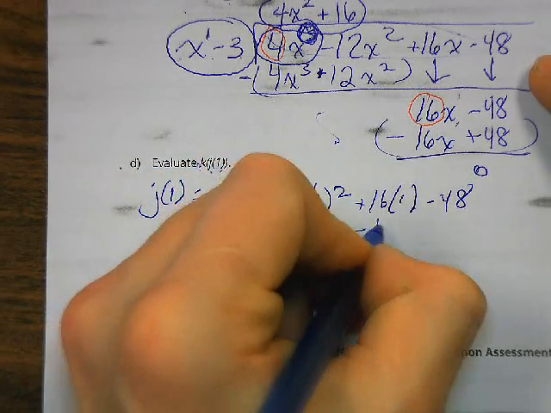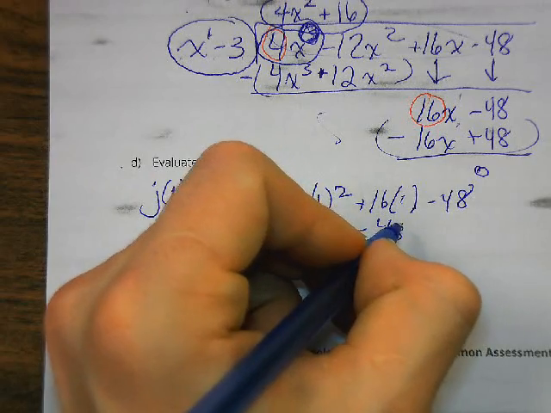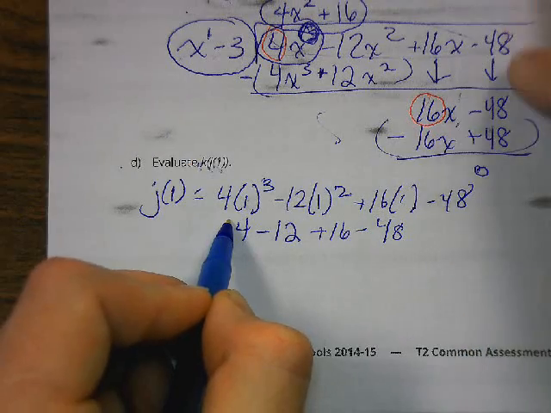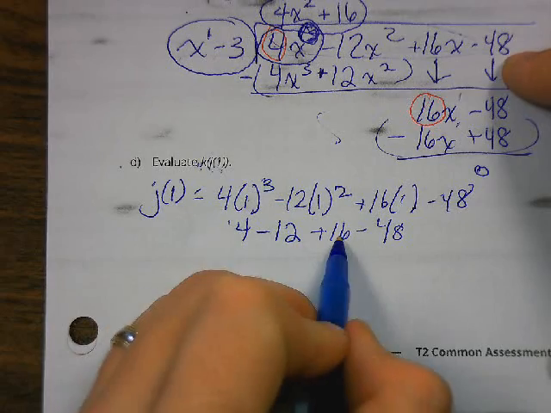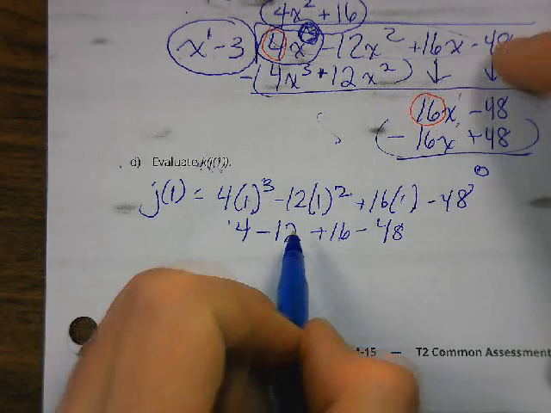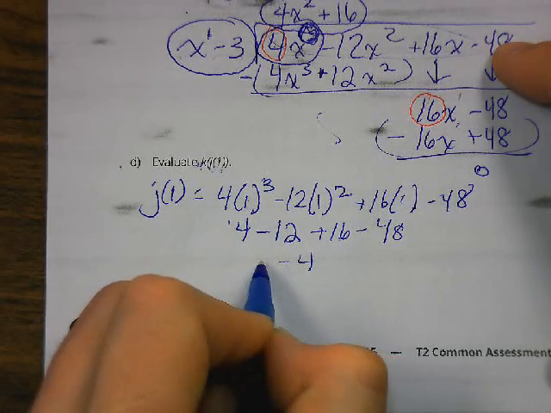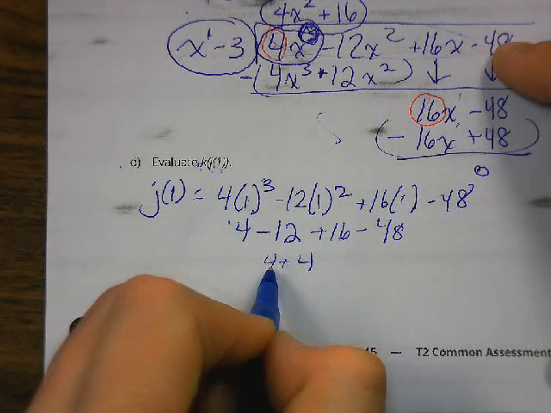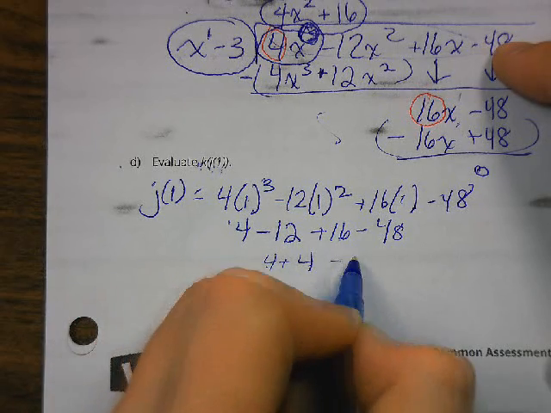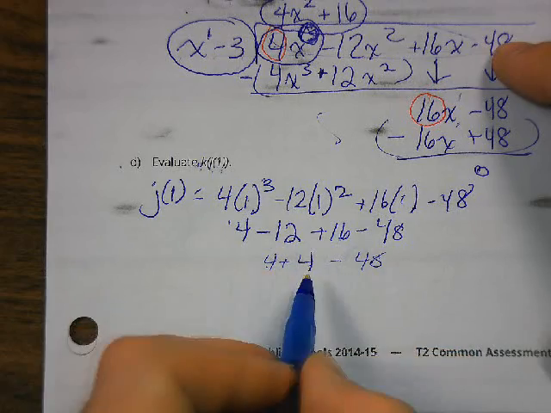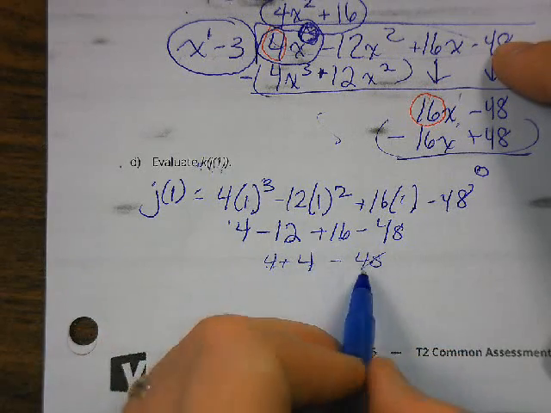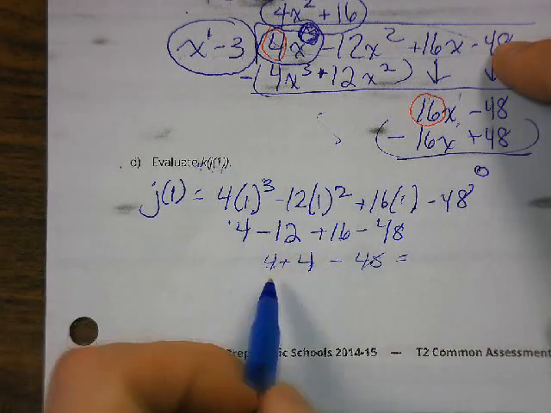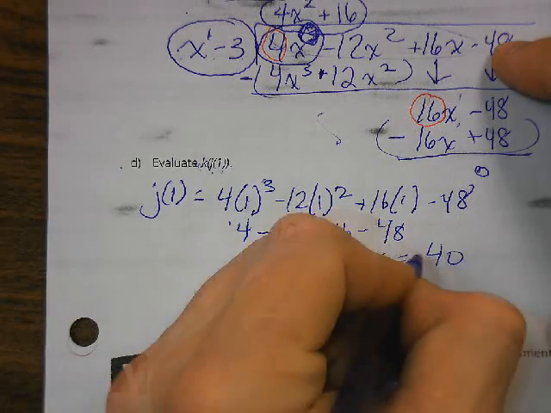16 minus 12 is 4, so this is going to be 4 plus 4, which is 8, and then minus 48. So we have 4 plus 4 minus 48 equals negative 40. Okay. So now we know what j of 1 is. j at 1 is negative 40.